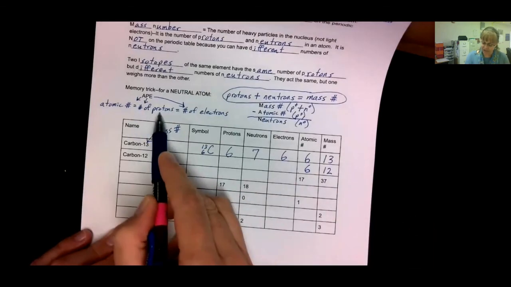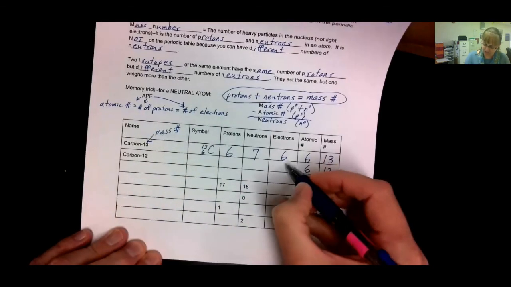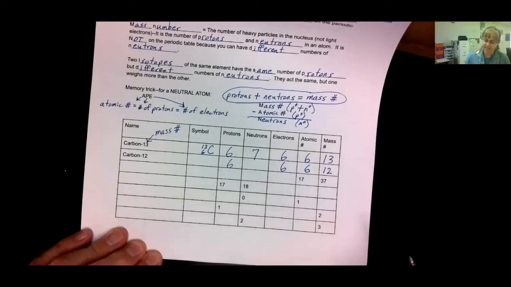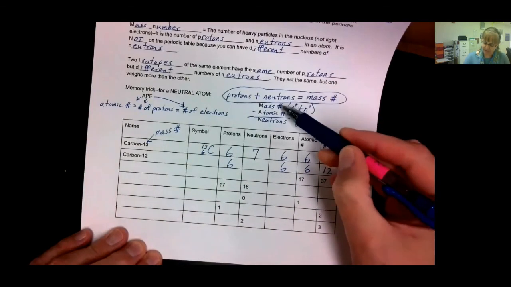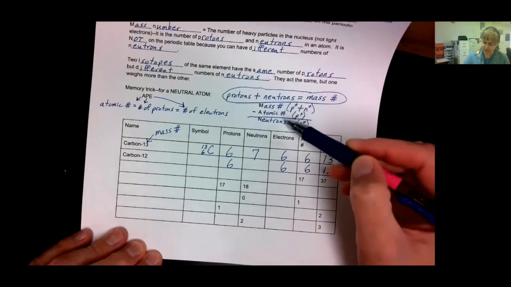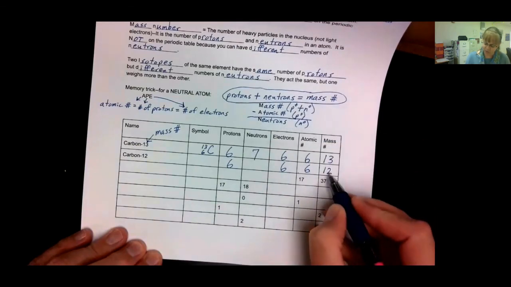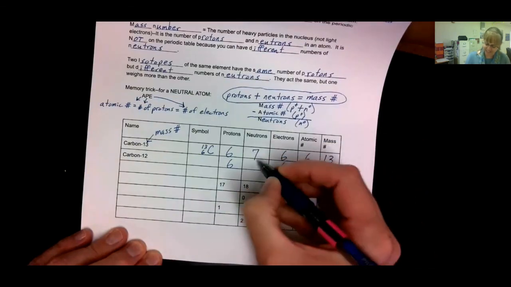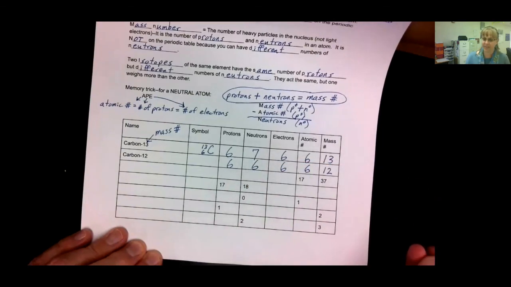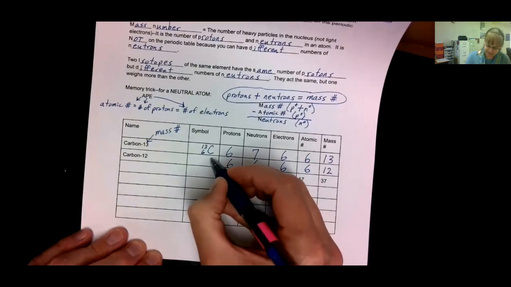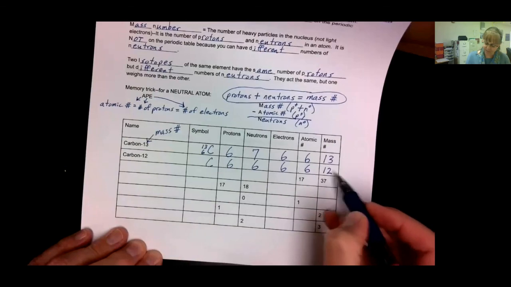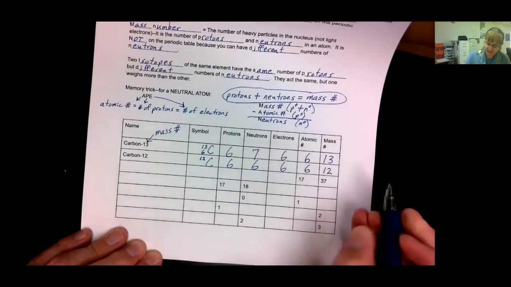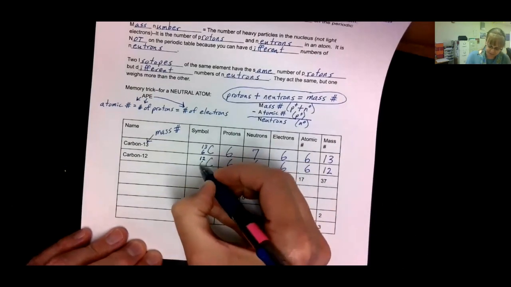That is the number of protons and the number of electrons. Now we're ready to find the number of neutrons. The mass number minus the atomic number gives you your neutrons. So 12 minus 6 gives you 6 neutrons. Now write the symbol, C for carbon. The mass number goes on top, that's 12, and the atomic number goes on bottom, that's 6.